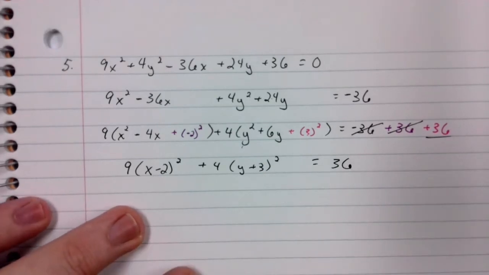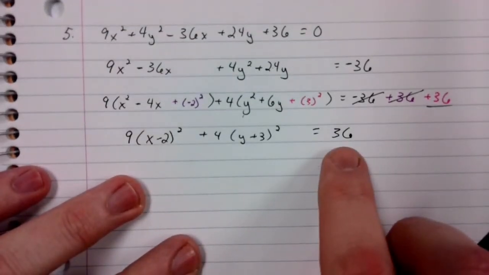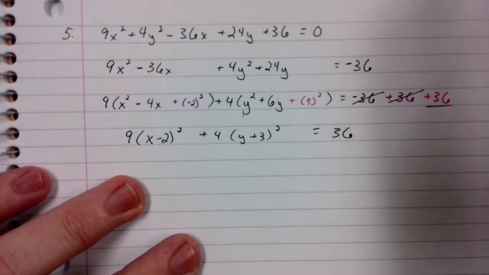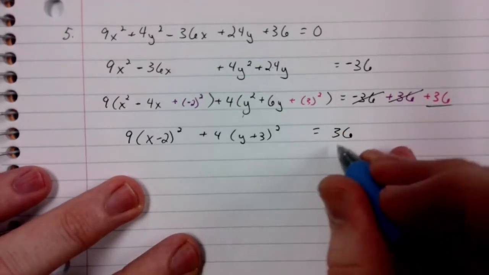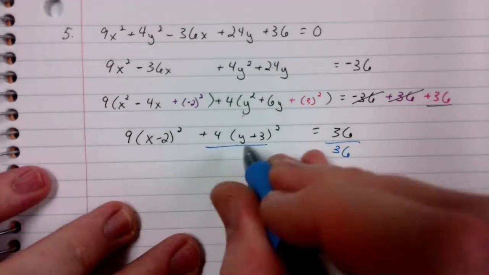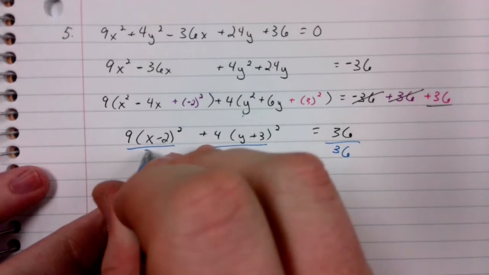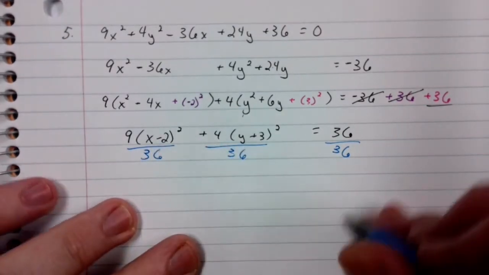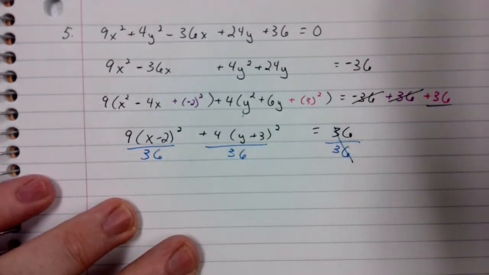Okay. Now I don't want my equation to equal 36, I want my equation to equal 1. So what I'm going to do here is divide this by 36. But if I divide this side by 36, I need to divide this side by 36 as well. These are going to cross out and become 1.